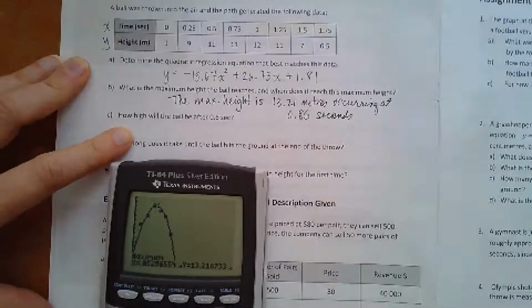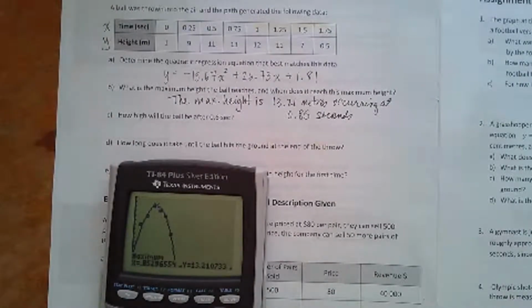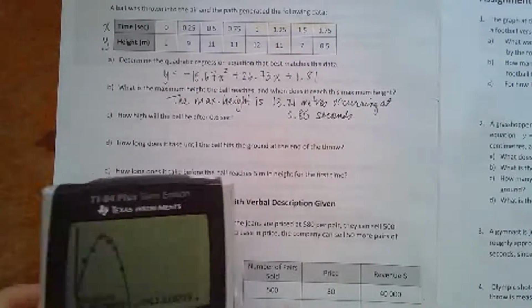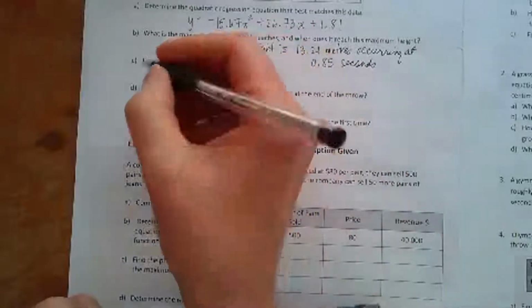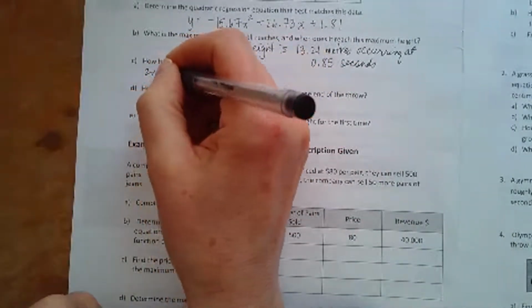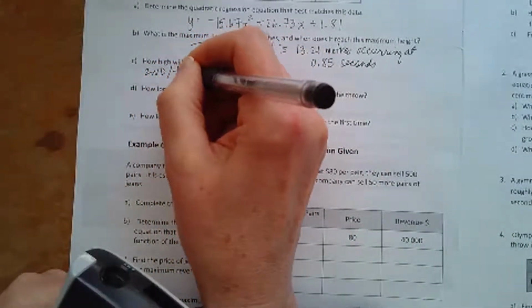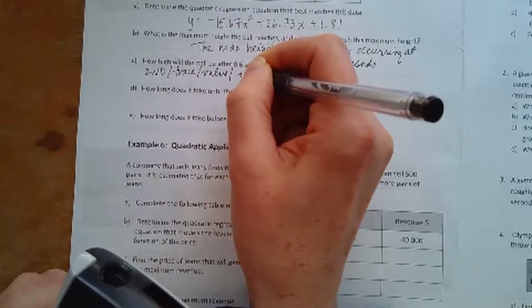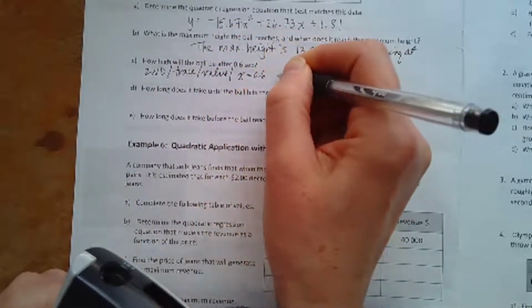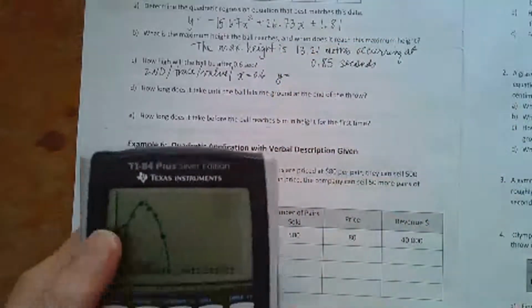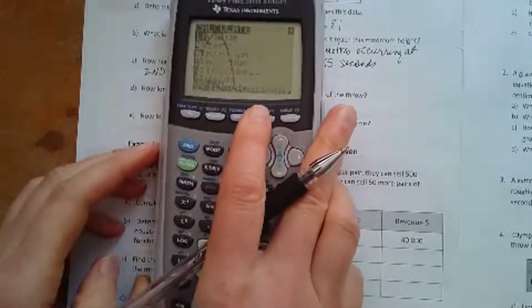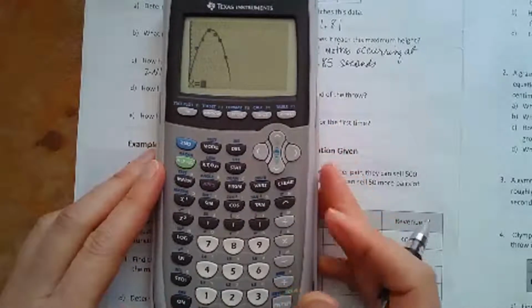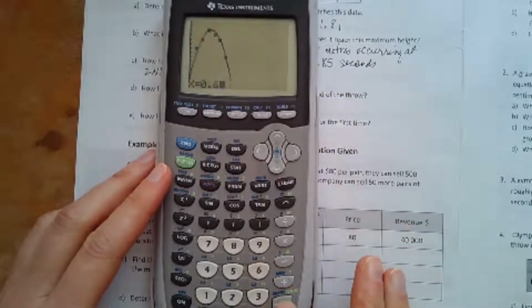How high will the ball be after 0.6 seconds? Okay, well, I'm looking for a y value. I know my x value, so that's second trace value. And I put in x equals 0.6, and that will give me my y value. Okay, second trace value, 0.6.